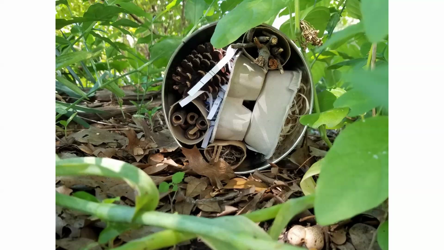Can I track if something goes in there? I guess if I put a camera or something on it, I could, but I don't, because if something uses it, great. If not, it's really no skin off my back. So it really doesn't matter if they're using it or not.